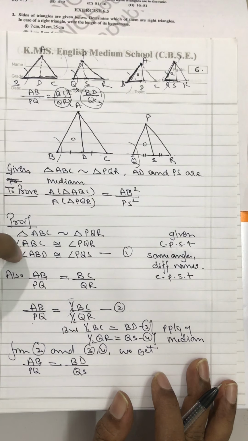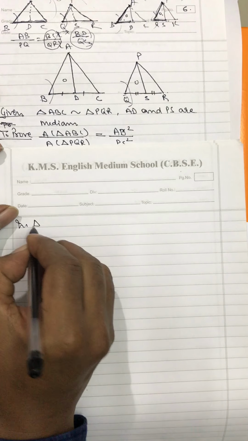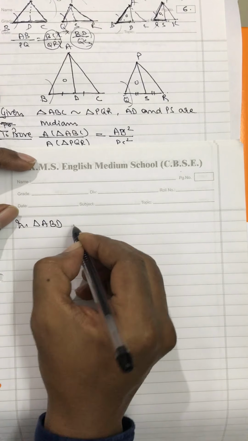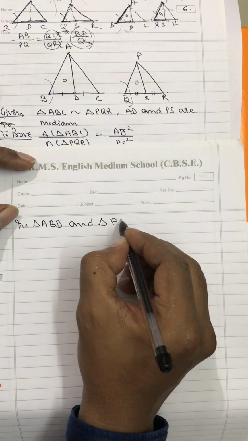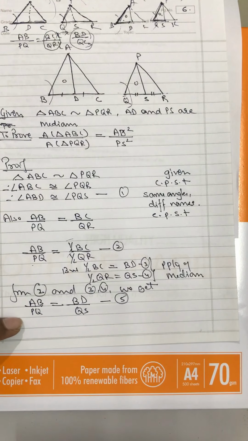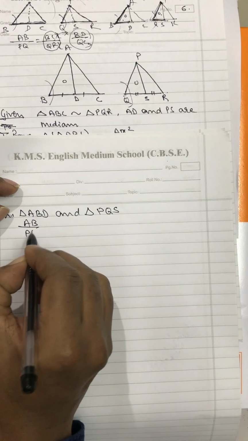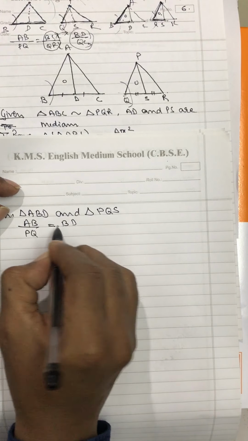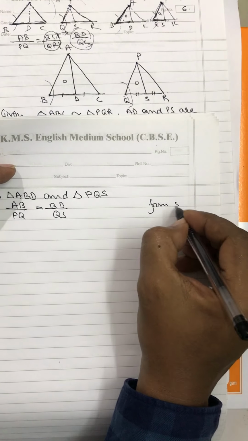And of course, this angle is congruent. So this is my definitely 5. Now I will write in triangle ABD and triangle PQS, AB upon PQ is equal to BD upon QS. This is from 5. Fine.